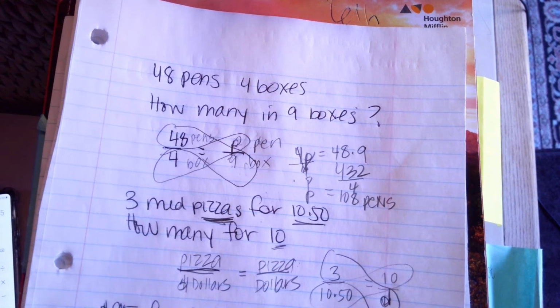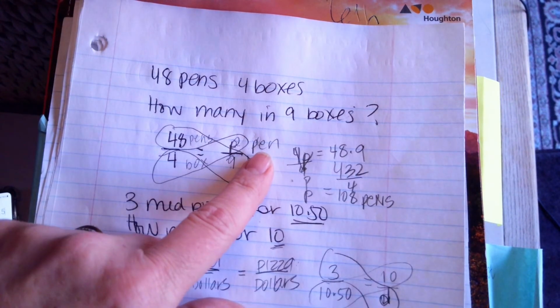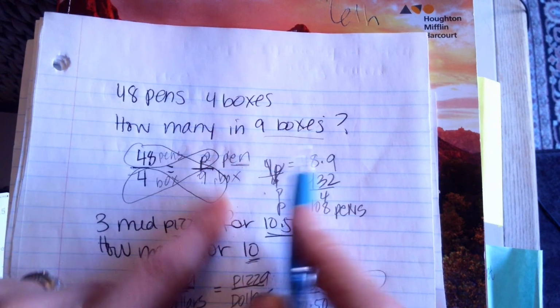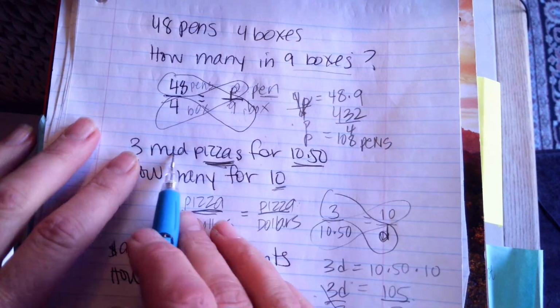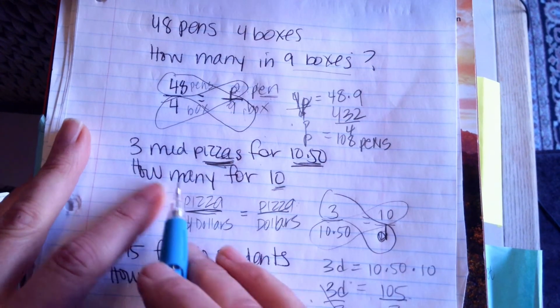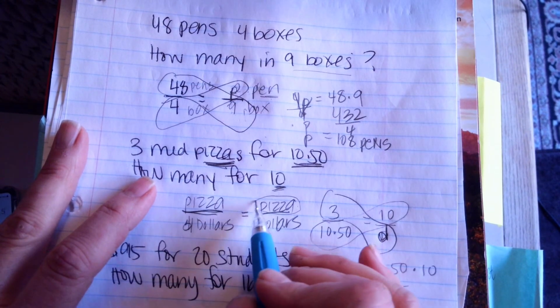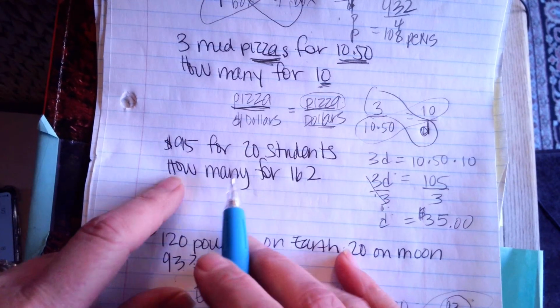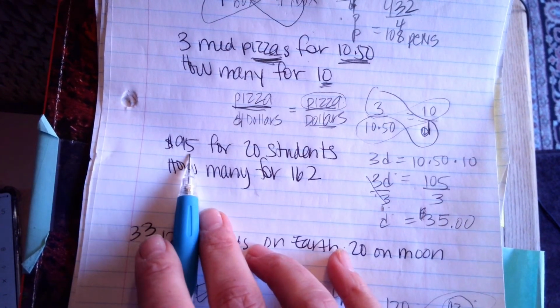So for this one, we did pens over box. So this part has to be pens over box. What part did they give us? They give us box, so we find pen. For this one, they gave us pizza to dollars, and then they asked us how many for 10. So they gave us this, and we had to find the dollars. And then this one, they said $95. Oh, we didn't do this one. Oh, yes, we did. No, we didn't.